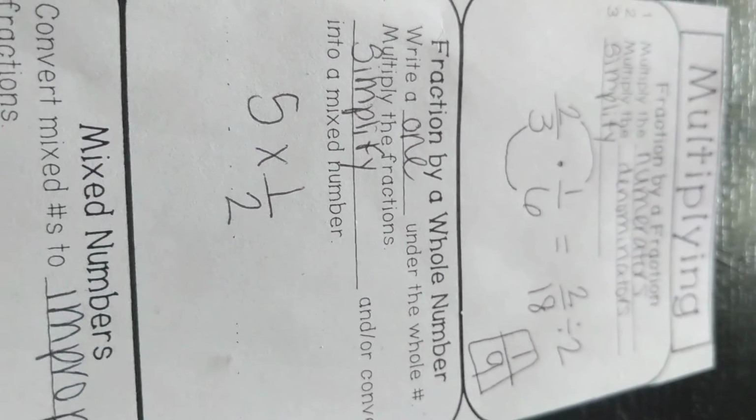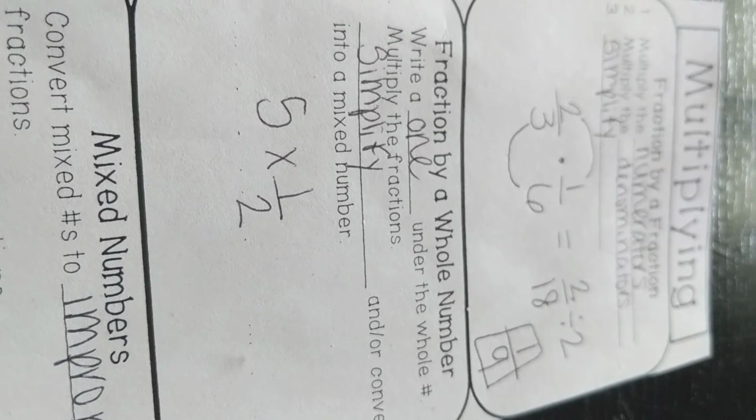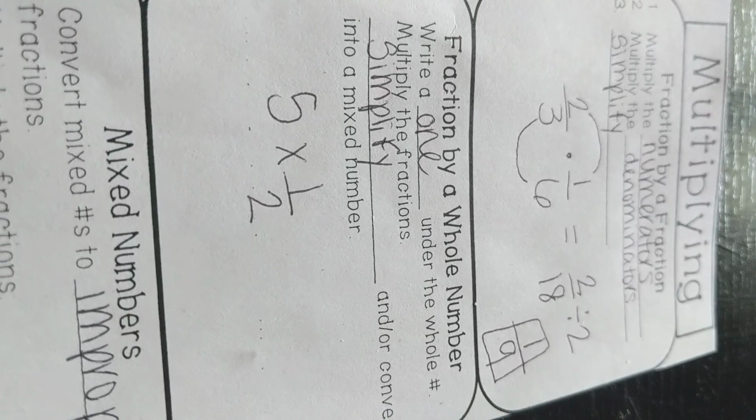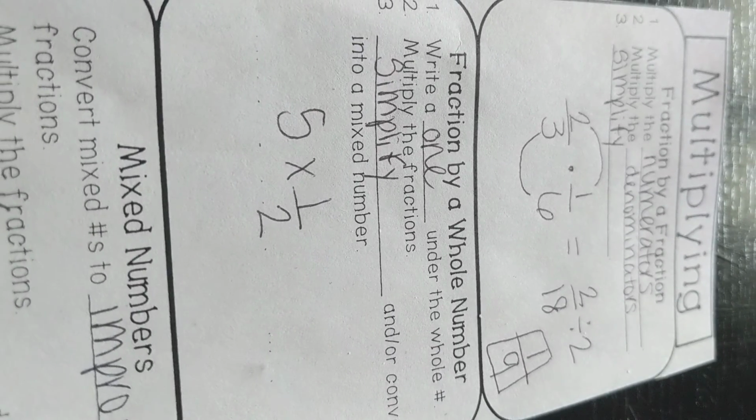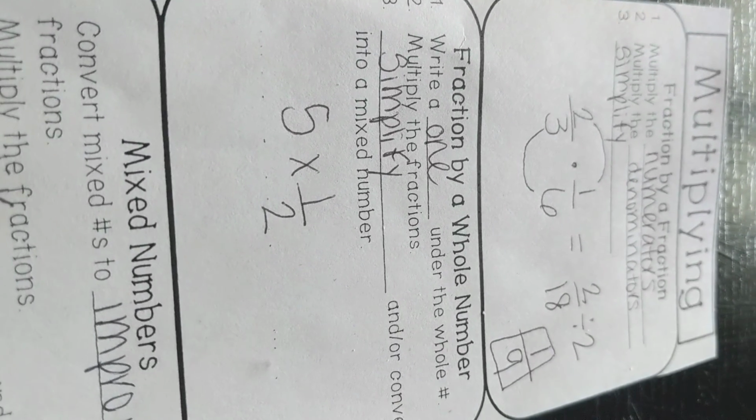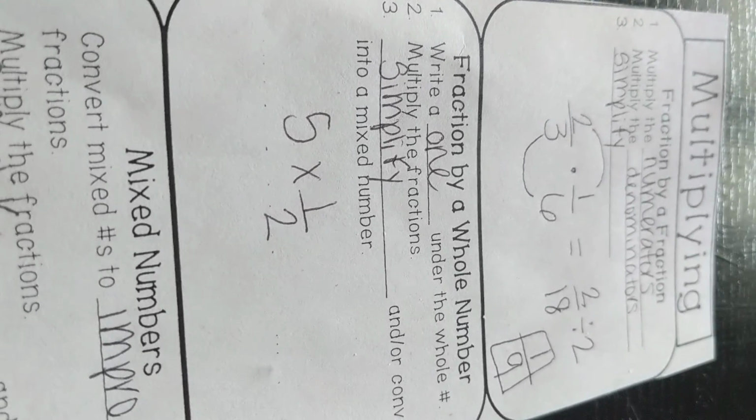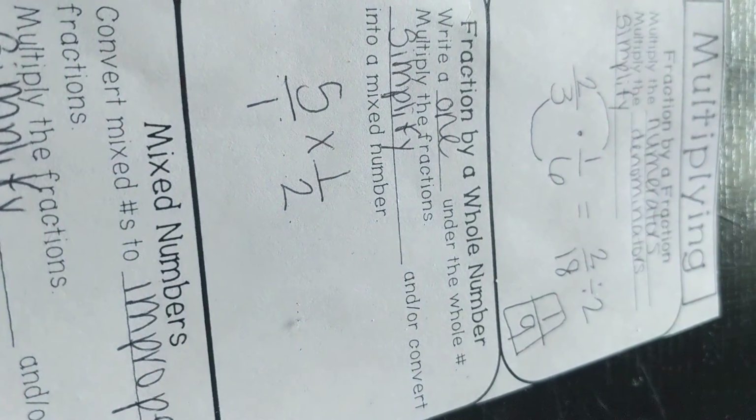Okay, next one, fraction by a whole number. So the first step is to write a 1 under the whole number. Then we'll multiply the fractions, and then we'll simplify and/or convert into a mixed number. So we'll add a 1 underneath. Now we'll multiply the fractions just like the top problem.